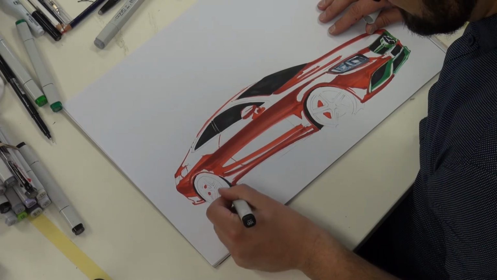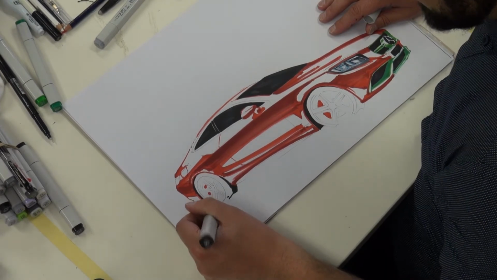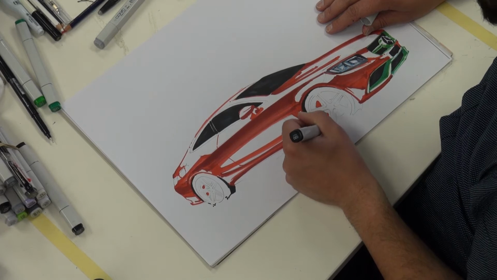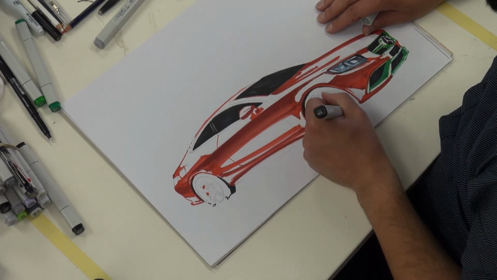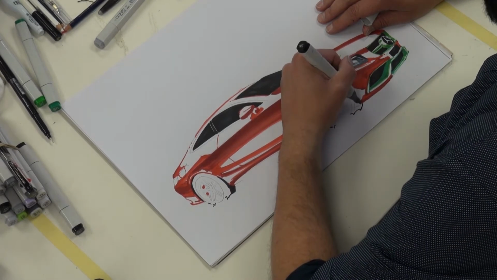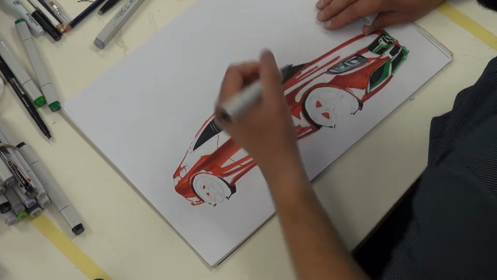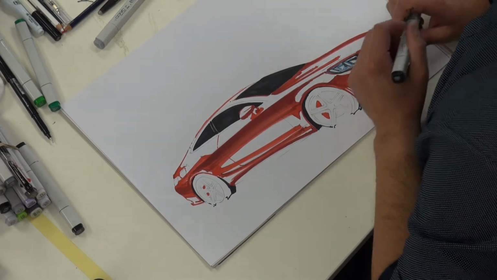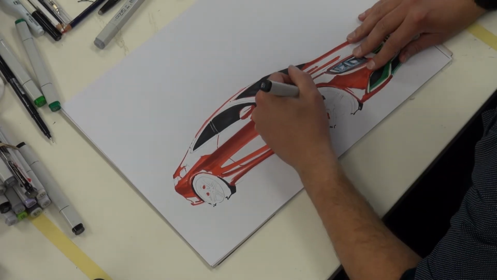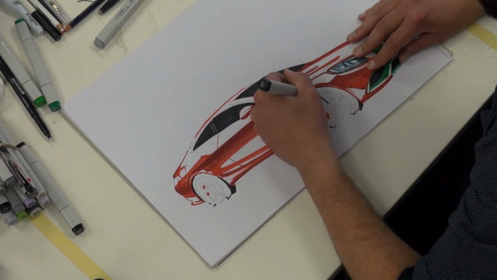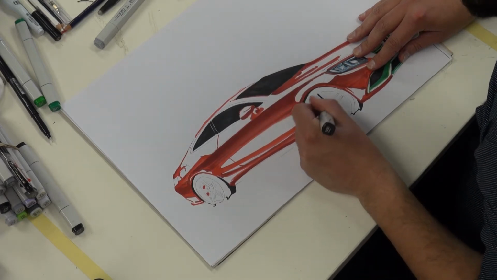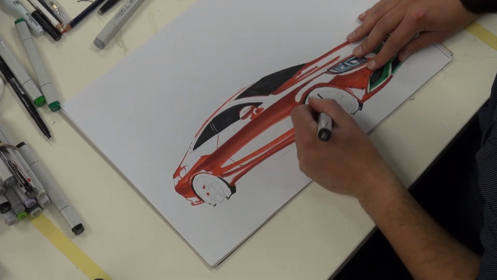It's not mine. Okay, so things like the wheels are a bit like the headlight in that I think you want to try and keep them fairly abstract. As soon as you try and go too realistic, too photorealistic with them, they're just going to look bad. So I'm gonna steam through the wheels.